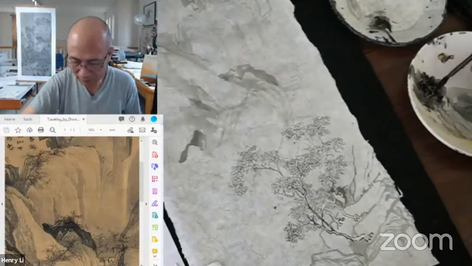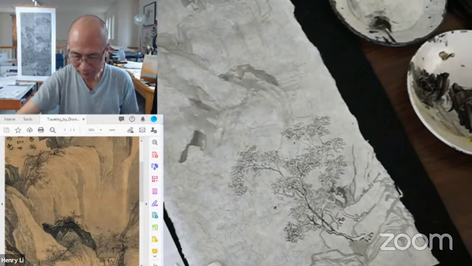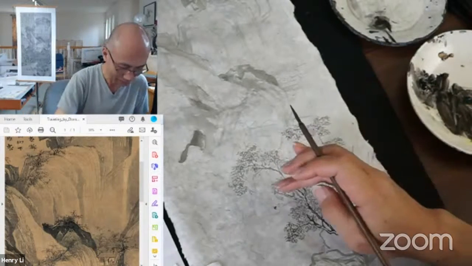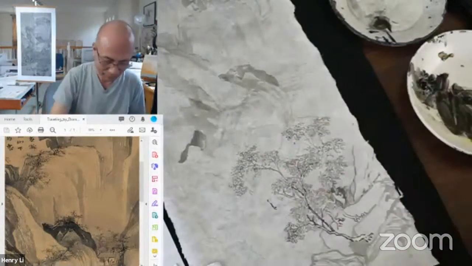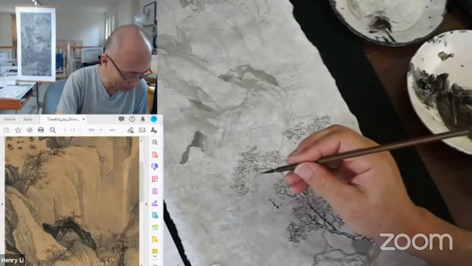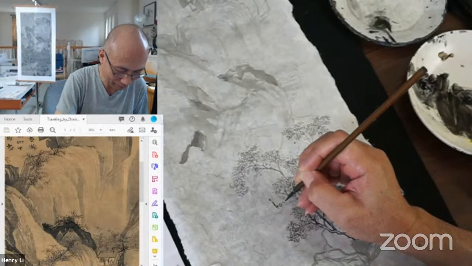Let me just use a lighter ink. He is so good at ink tones, never confusing the layers. So this should be lighter. Blot it. If you use sized paper, it's easier to blot to reduce the darkness if it's too dark.